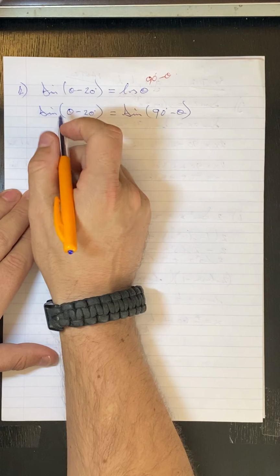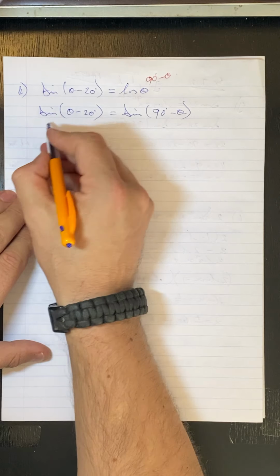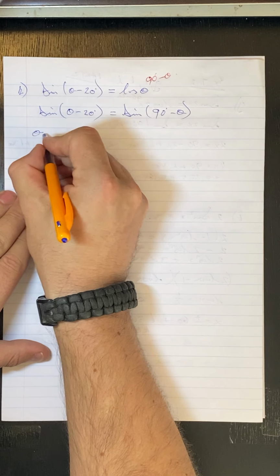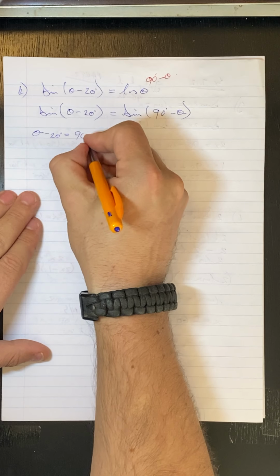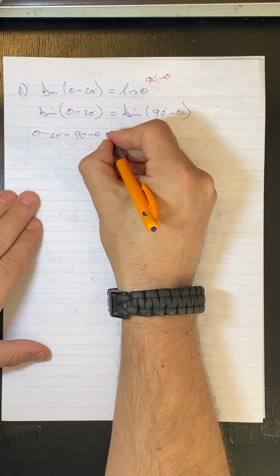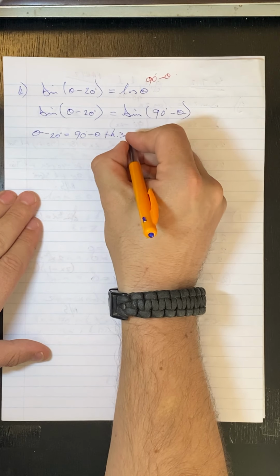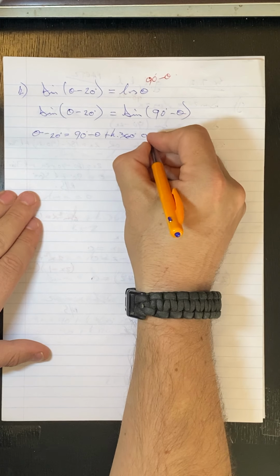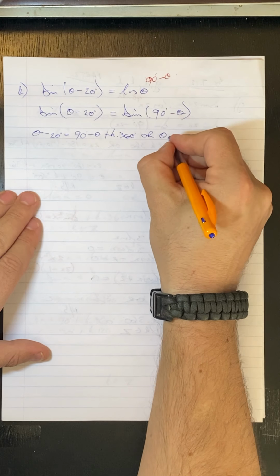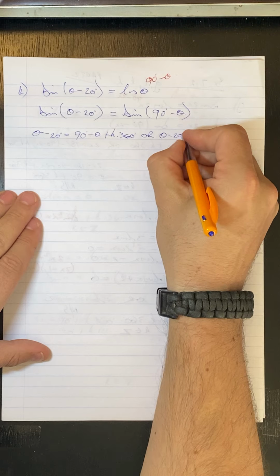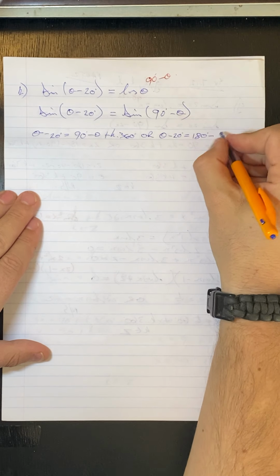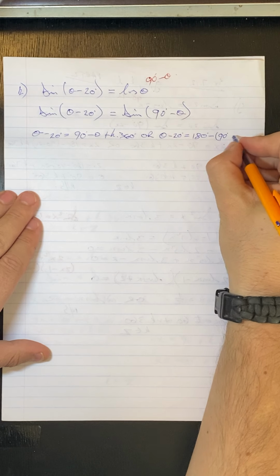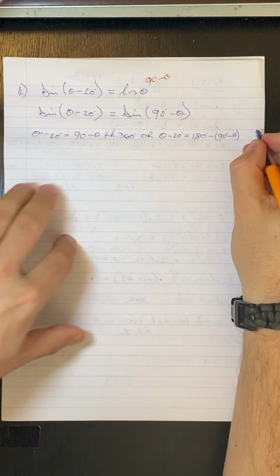So the general solution for sine will be theta minus 20 is equal to 90 minus theta plus k 360, or theta minus 20 is equal to 180 minus 90 minus theta plus k 360.